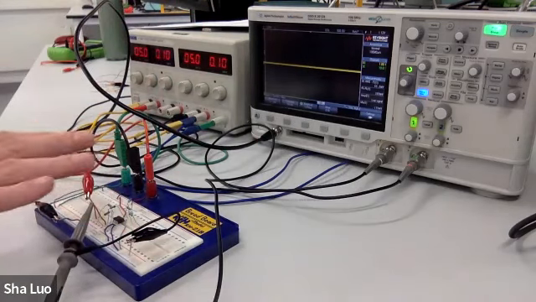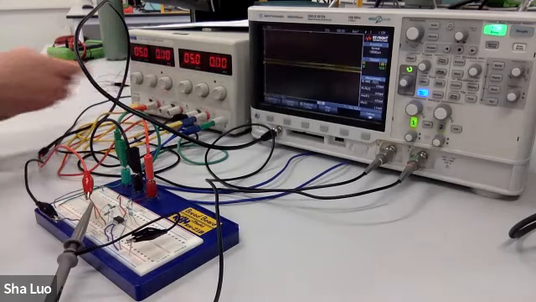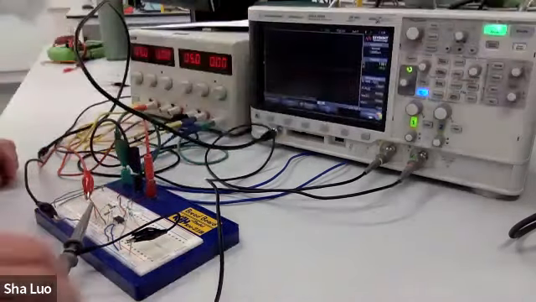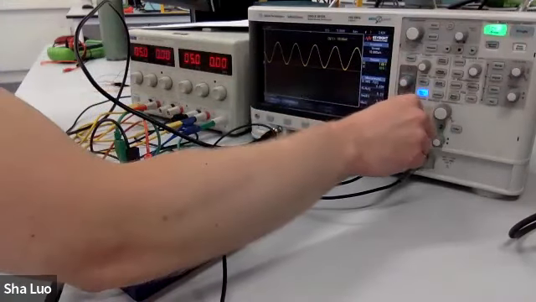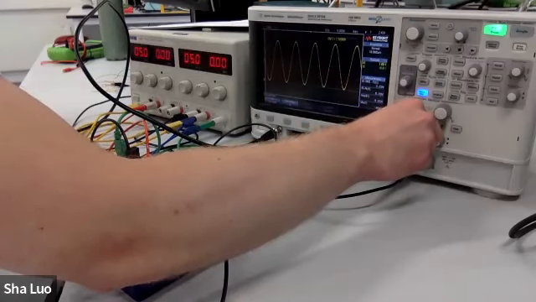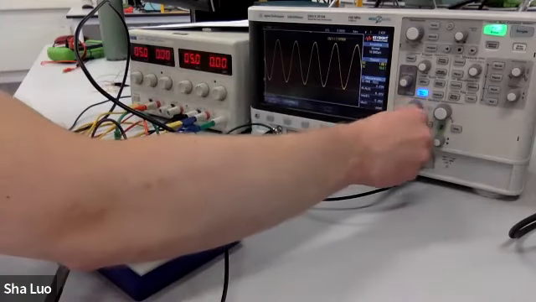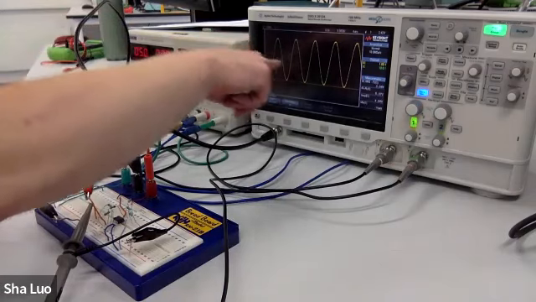Once I'm happy with the circuit and I think it's correct, I then turn on the power supply and see what happens. So if I turn them on, you can see something is happening on the oscilloscope. I'm going to rescale that. And we see that there is a sine wave at the output. Blow that up a little bit, it's a bit clearer. So we can see that our sine wave has been shifted up by some amount.